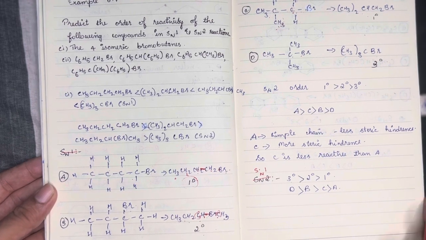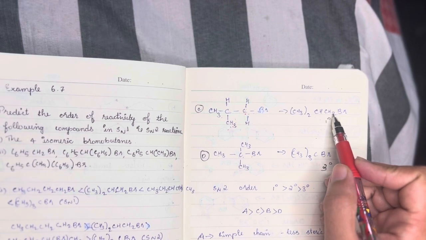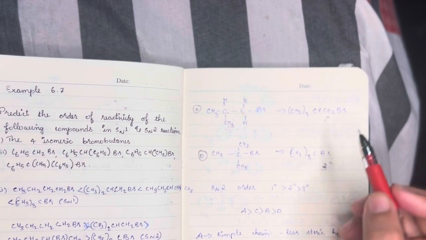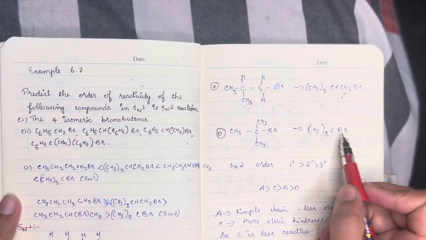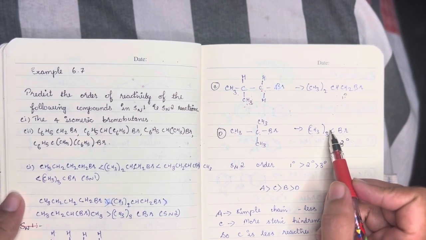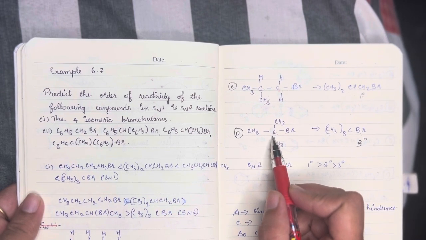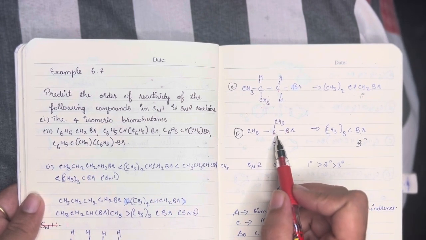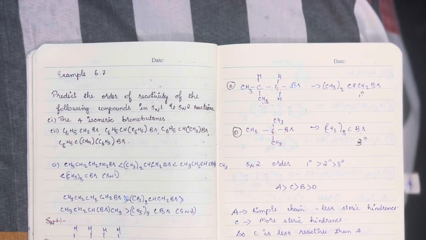So it is a secondary carbon atom. In the third one, the bromine is attached to a carbon bonded to a single carbon atom, so it is primary. In D, the bromine is attached to a carbon which is in turn attached to 3 other carbon atoms, so it will be tertiary.